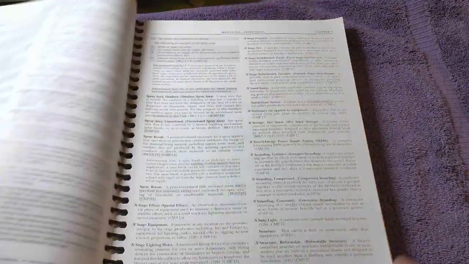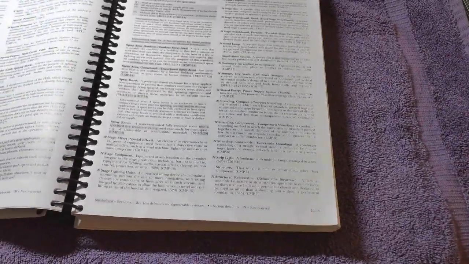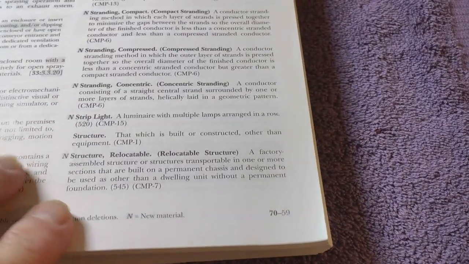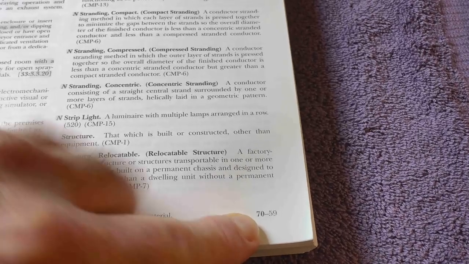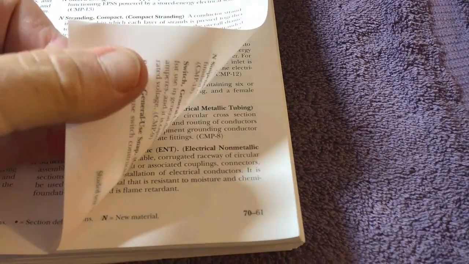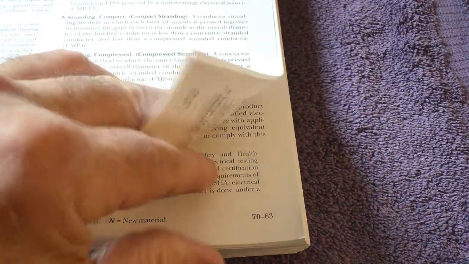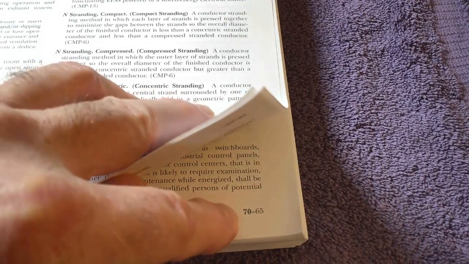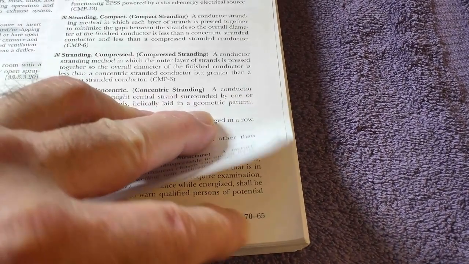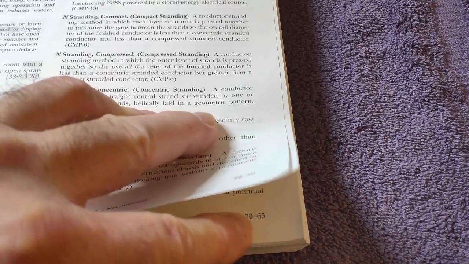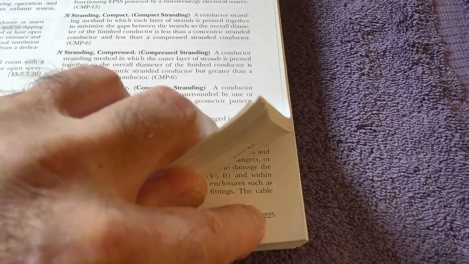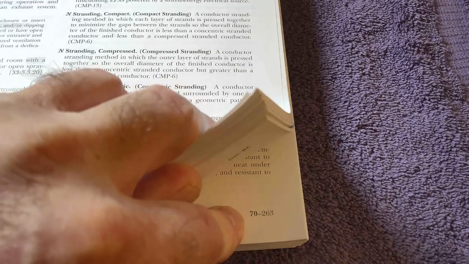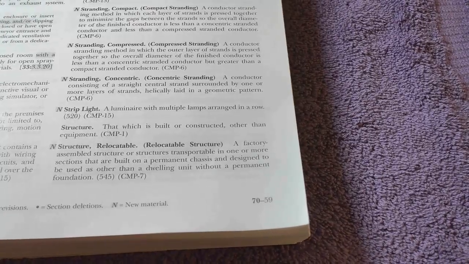And if you look at the pages of this book, every page, just like every kiss begins with K, every page in this book begins with 70-59, 70-61, 70-63, because it's referencing that this is the 70th book and this is page 65. You can forego the 70 when you're talking about the page number. You can say page 65, page 225, page 263. But every page begins with 70 dash. Again, because this is the 70th book.